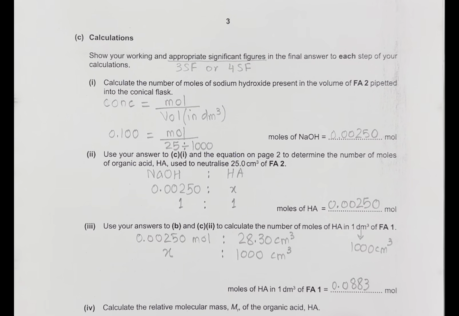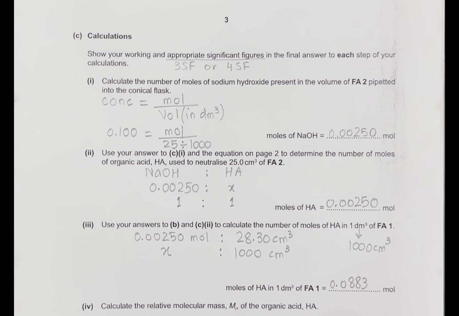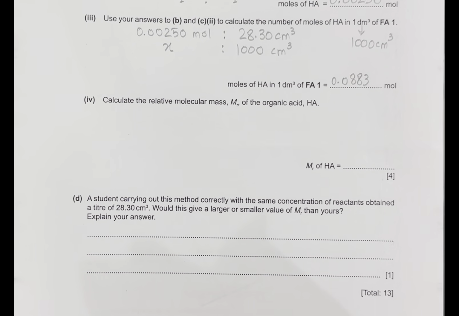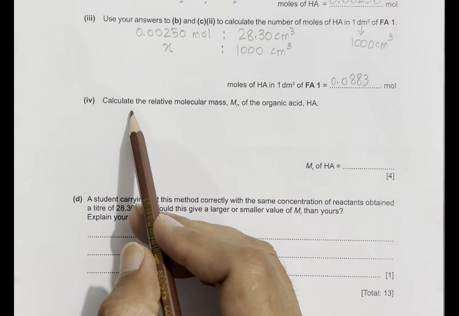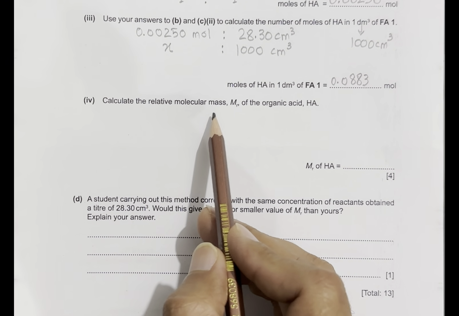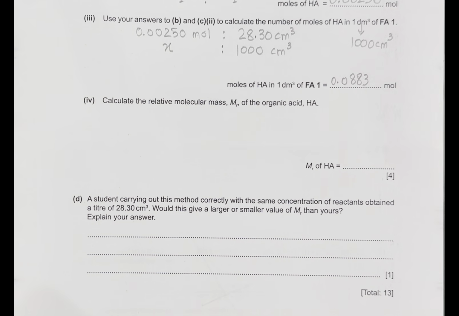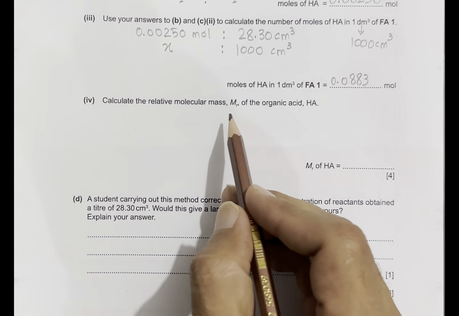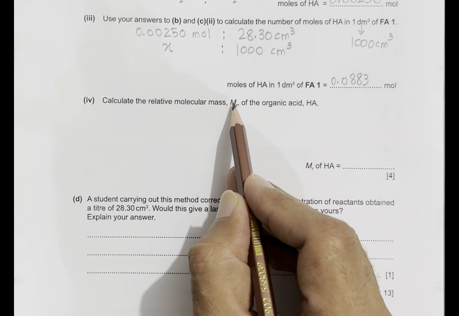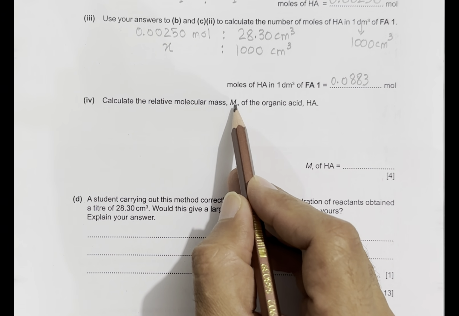Now let's move on to the next part, which says calculate the relative molecular mass MR of organic acid HA. Now in order to calculate the MR of this acid HA, we need to use two pieces of information.